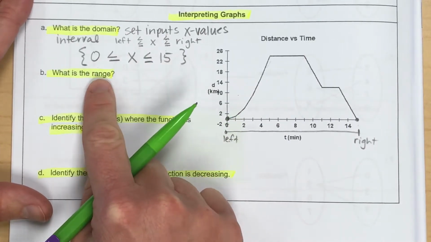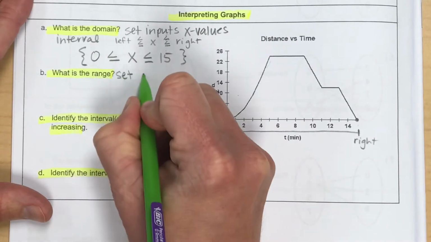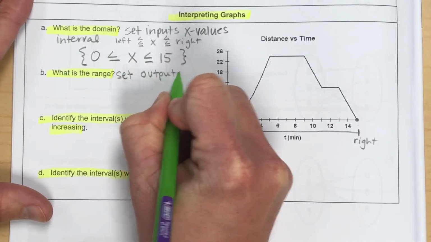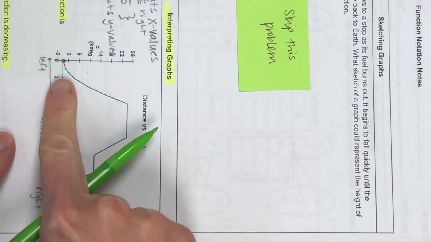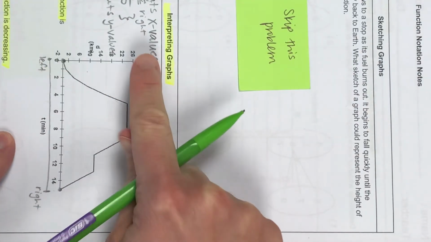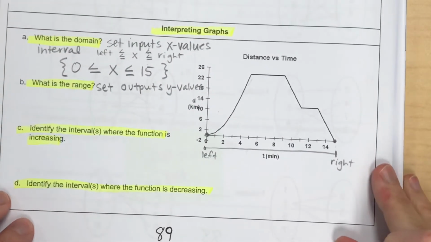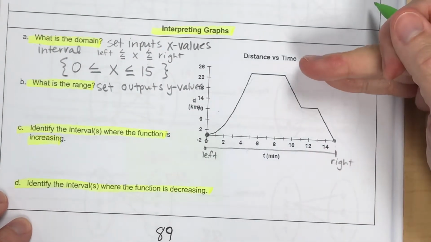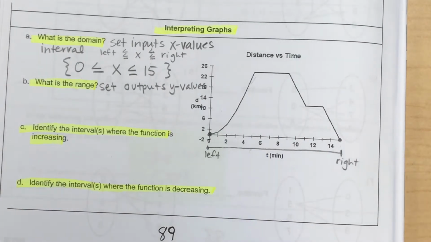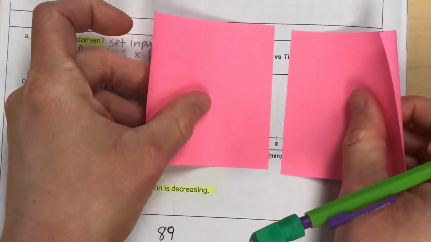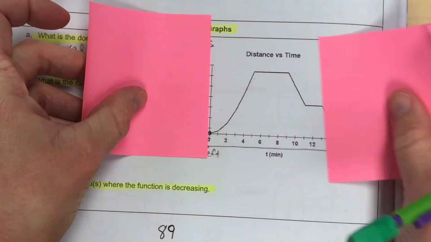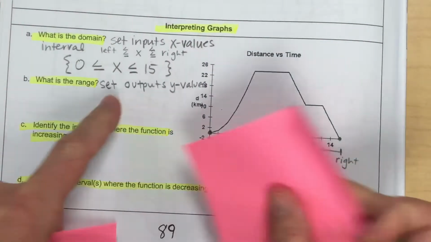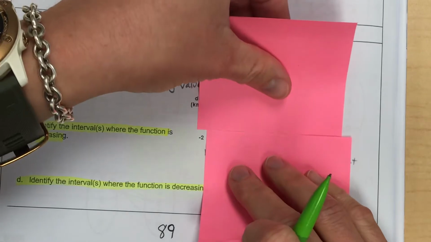Now the range is your output, so this is your set of outputs, which is the y values. You can almost turn your paper, and what we're really going to do is focus on the y-axis here: what is the lowest value that your y-axis has, from the lowest point to the highest point. I did kind of do this in my last video, but your x values go from left to right. Looking at my x values, the lowest is 0 here, and to the right it was 15. But now for your outputs, you want to go from low to high.